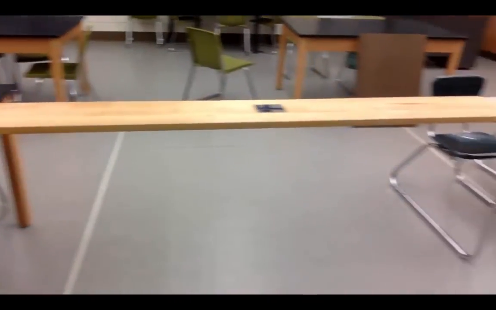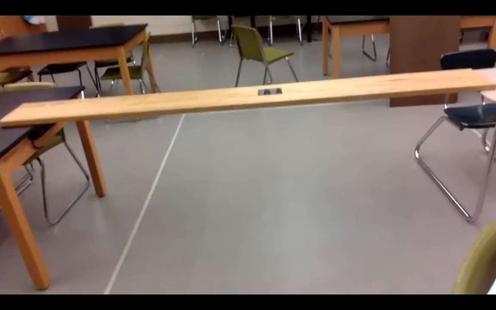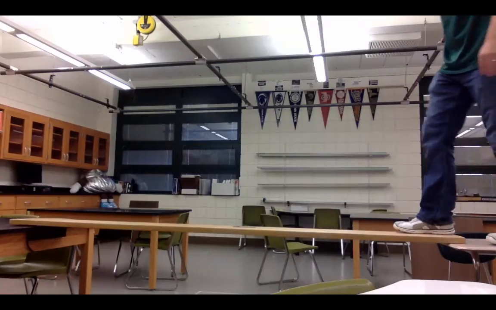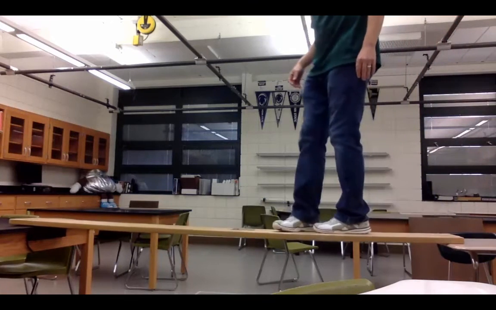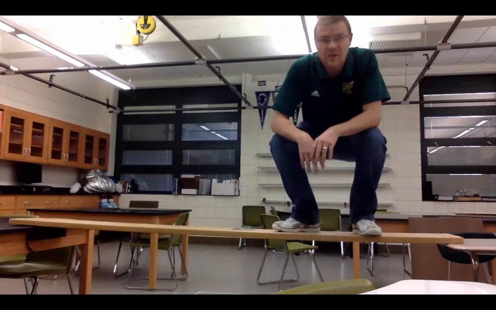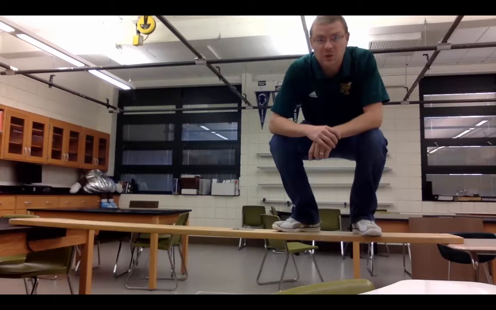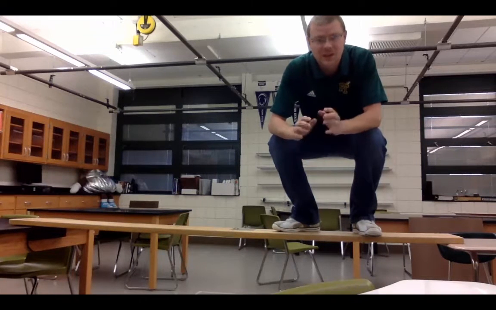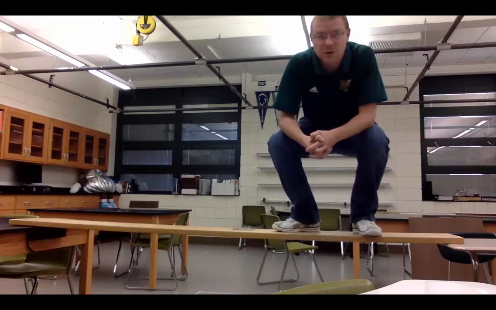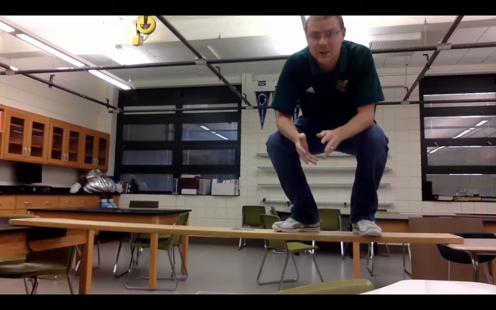I've got a beam that's suspended across 2 tables, and to show you which direction the normal force points, I'm going to walk across this beam. So I've got my gravitational force pulling down on me at all points. That means there must be a support force up on me. It's very hard to tell if this board is pushing up.